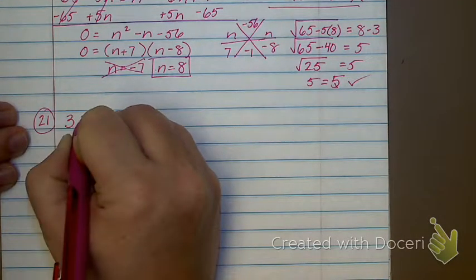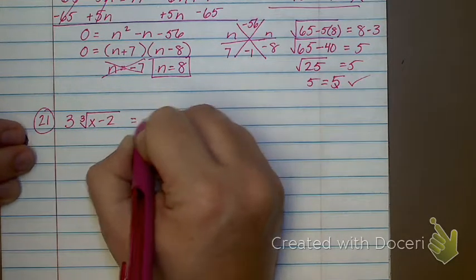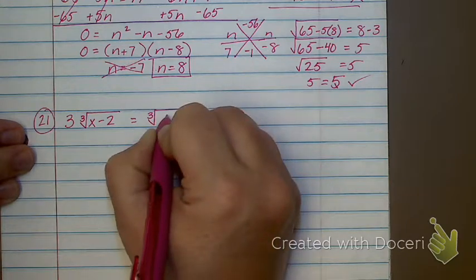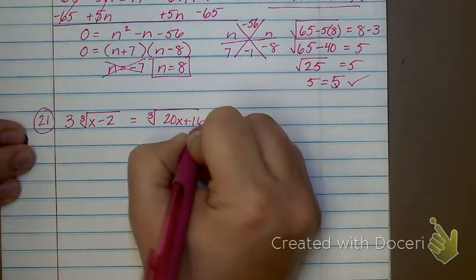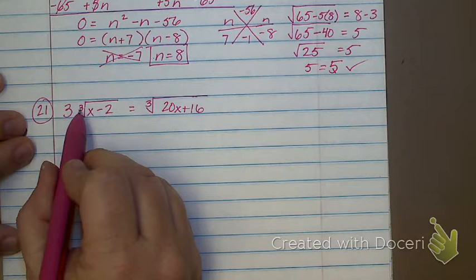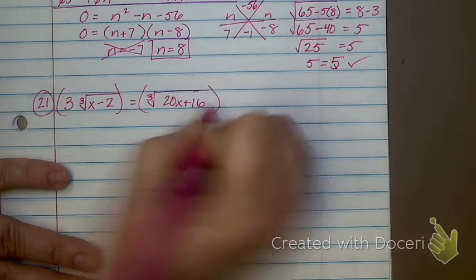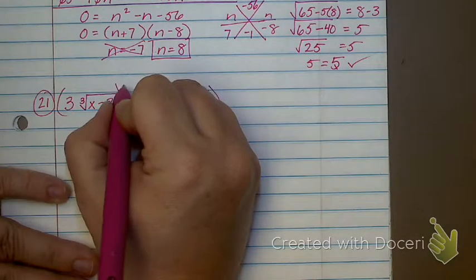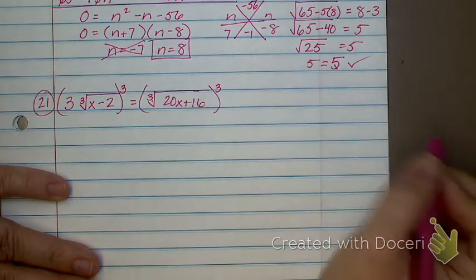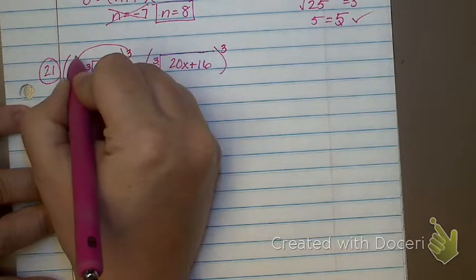3 times the cube root of x minus 2 is equal to the cube root of 20x plus 16. Now am I going to need to check my answer on this one? No. Why not? My index is odd. 3 is an odd number, and that's my index, so I don't need to. I do need to remember that I'm not just squaring both sides, though, this time. I'm going to cube both sides. Because that index is 3, that's the only thing that'll cancel out that radical. Just like the first one I did, I do need to apply that to the 3.